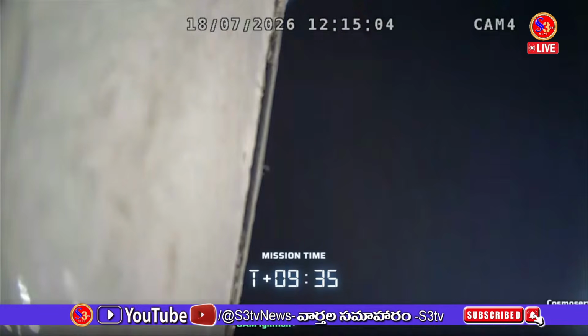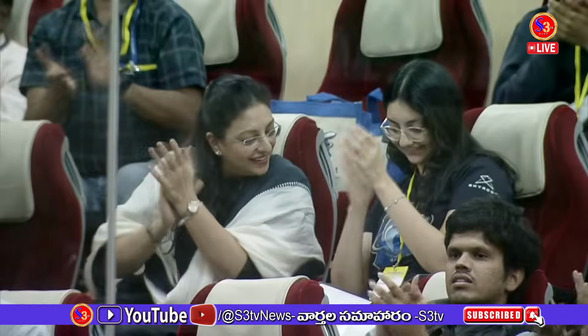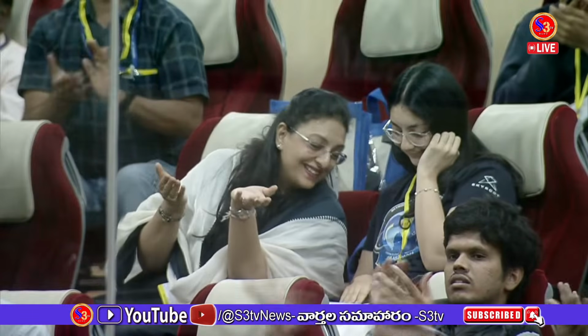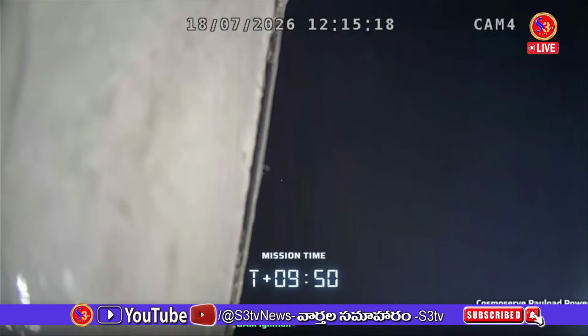S4 ignited. And we've heard the call out that S4, or stage 4, has ignited successfully. The liquid engine has come alive over 400 kilometers above the earth, beginning a burn that will last for more than 6 minutes.